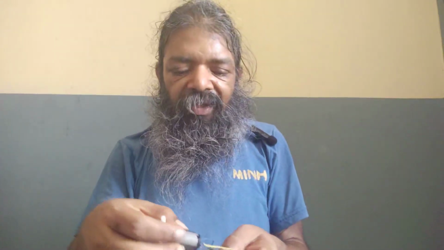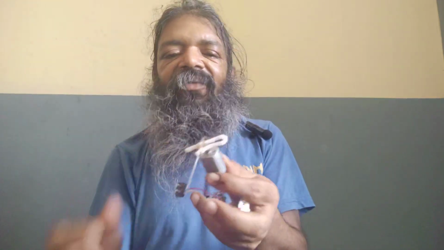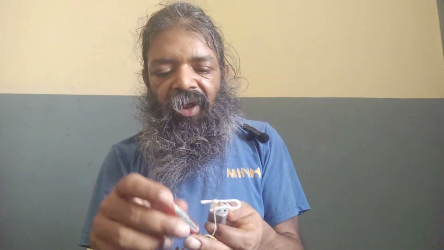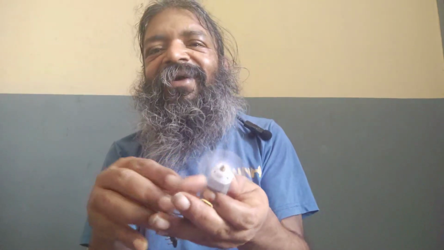I have already shown it. So this is a DC motor, and this is kind of how it rotates. Then I'll place a battery and see if it really rotates. Okay, so I'll place a battery. I'll take out the battery.